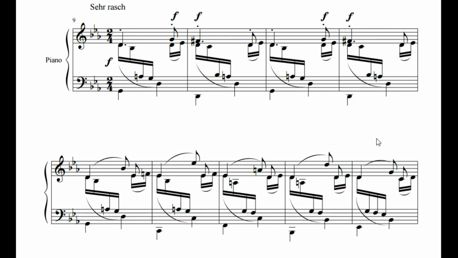A descending fifth harmonic sequence occurs on the second line of the printed music. We start with the outlining of a G minor chord, then going to a C minor chord, then going to an F major chord, then going to a B flat major chord, then going to an E flat major chord. The roots of all those chords are a descending fifth apart from each other.